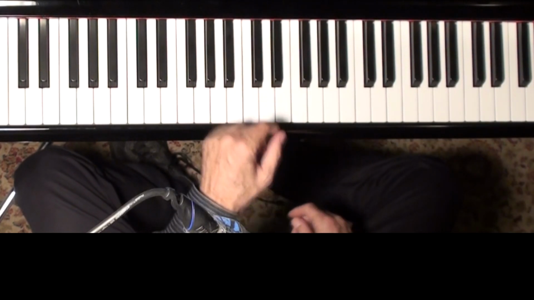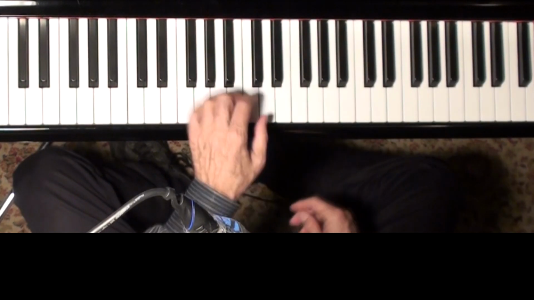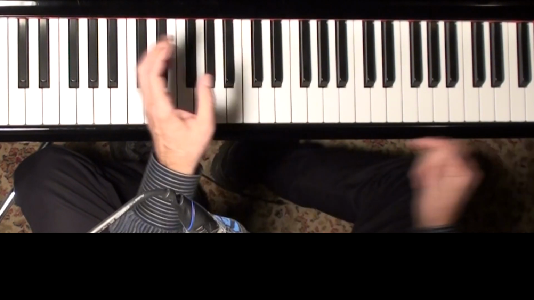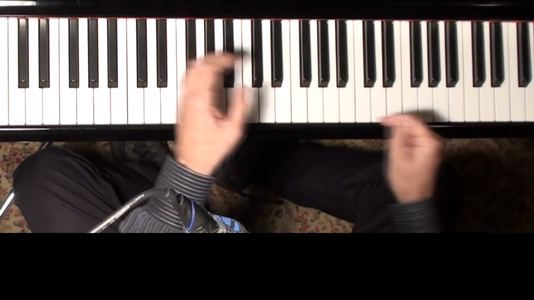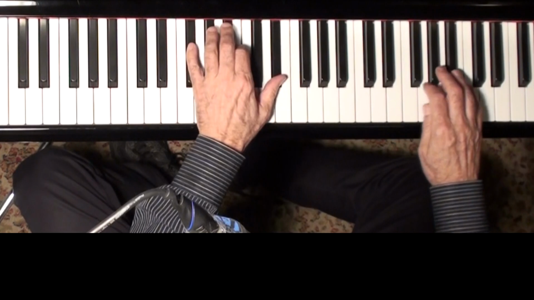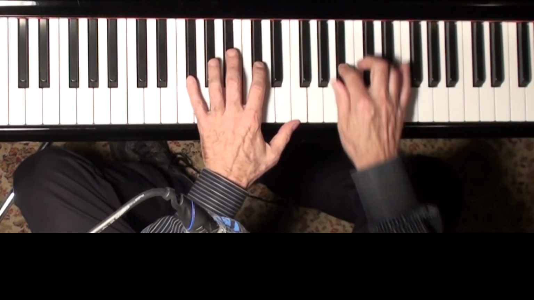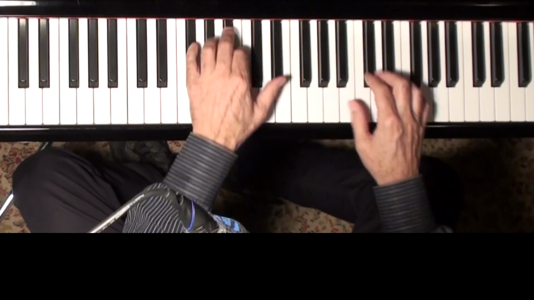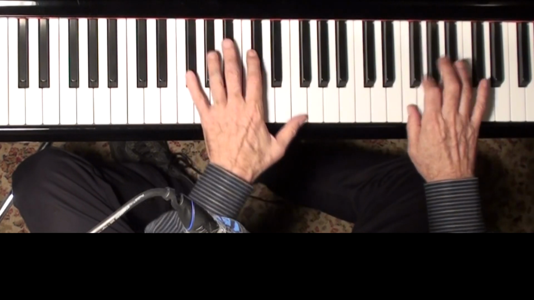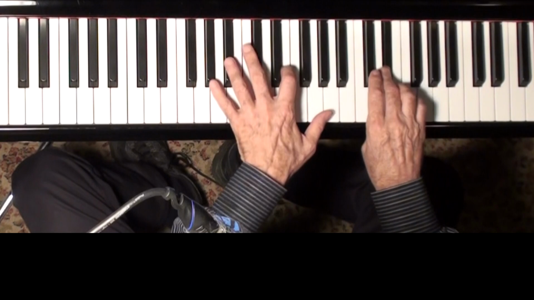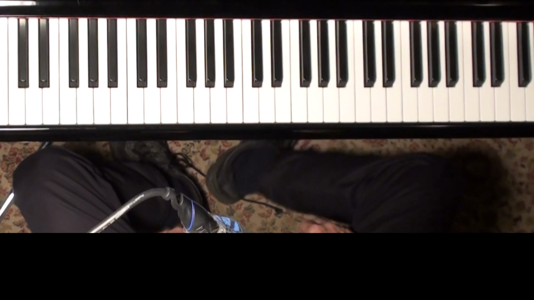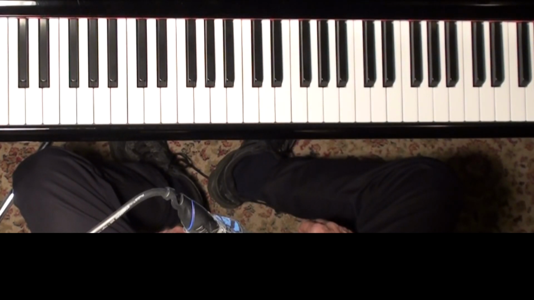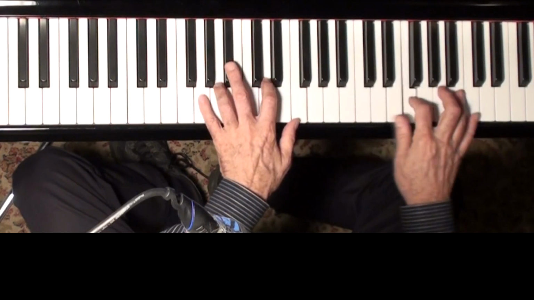Okay, now let's go through the bridge. On every dominant chord I'll use diminished scale. Let's see how that works. I had to think about it too much and kind of stumbled around. I'll use altered this time on every dominant chord.